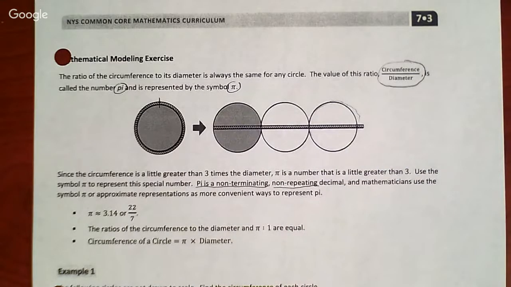Mathematicians use the symbol for pi, or approximations like 3.14 or 22 over 7, as more convenient ways to represent pi. We have found that 22 over 7 no longer really represents pi because it does end, though they still use it.